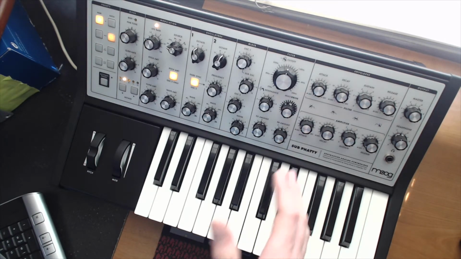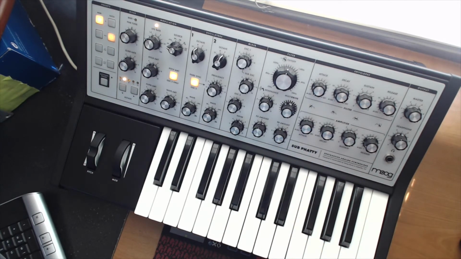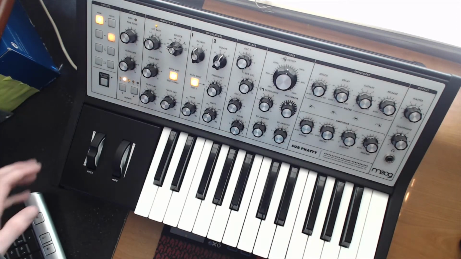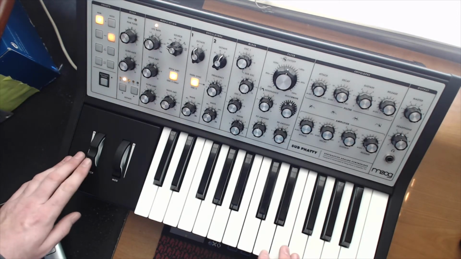I think Moog has done a great job with the Sub-Phatty, and we have such a great sound in such a small synthesizer. But this has been Sean with Analog Digital, and thank you for watching.